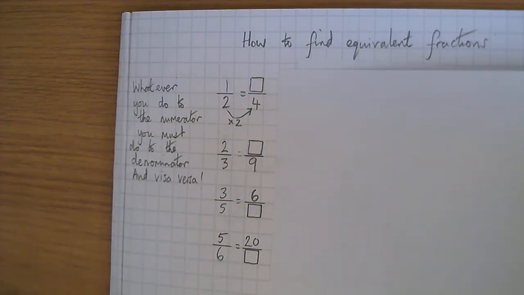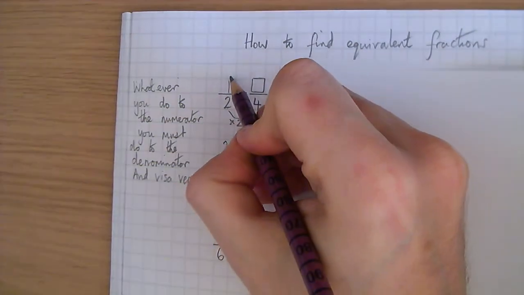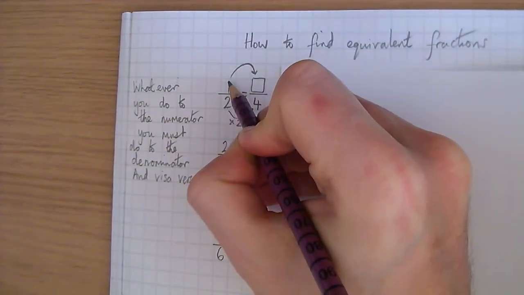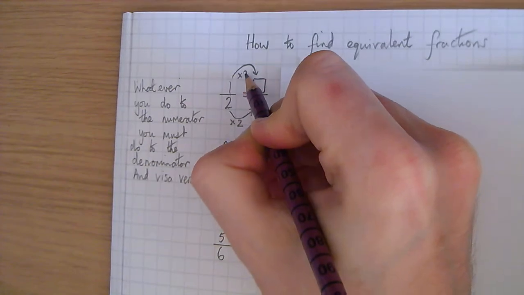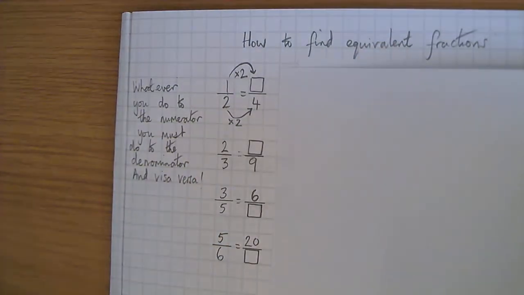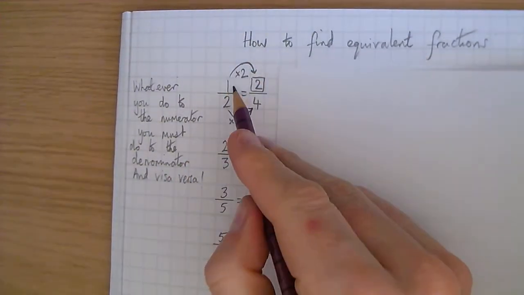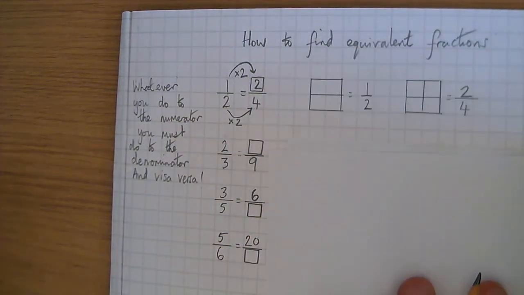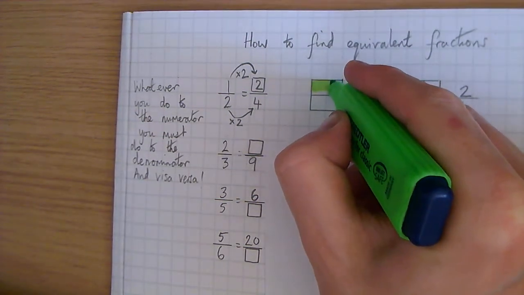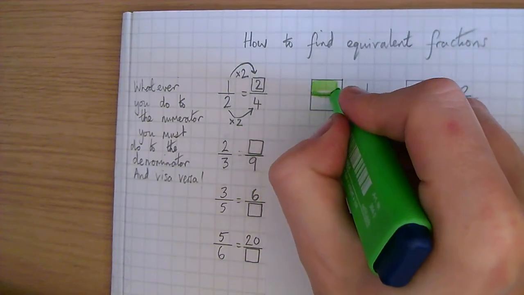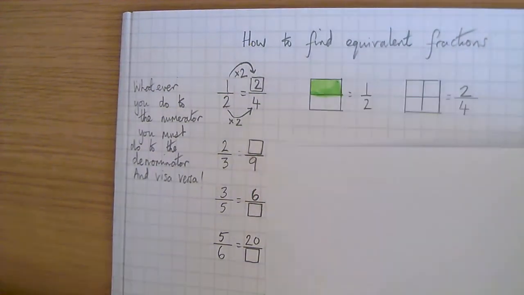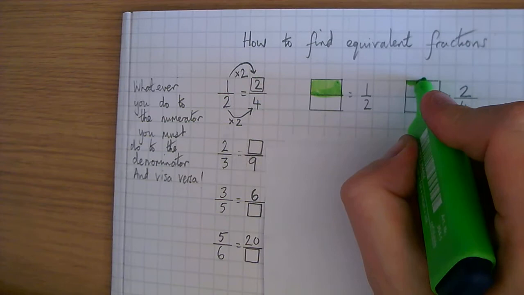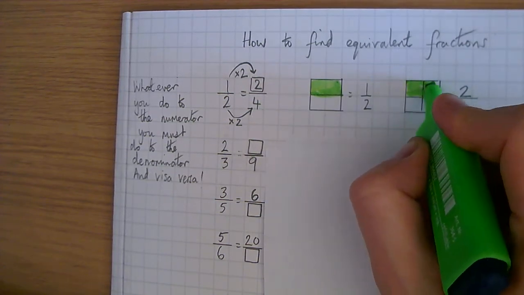So whatever I do to my denominator, I must do to my numerator. Therefore, I do 1 multiplied by 2. So the answer here is 2. 1/2 equals 2/4. Let's look at that visually. So I've got my 1/2. Colour that in. And I've got my 2/4. And you can see visually how they are worth the same.